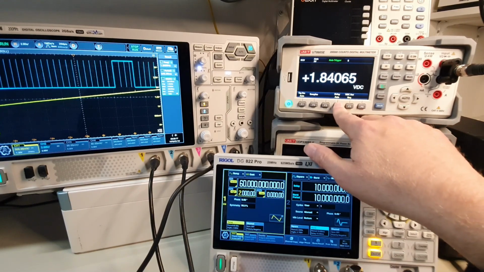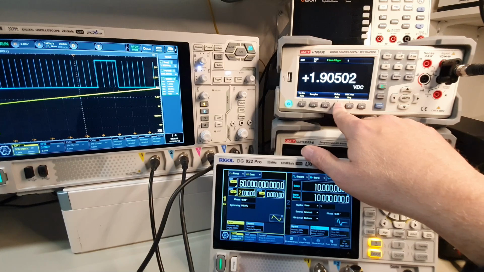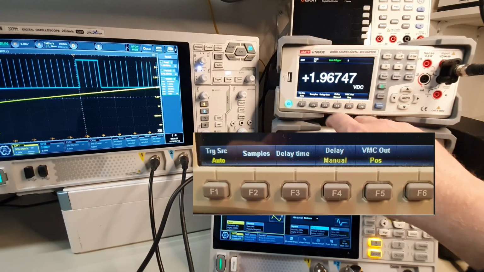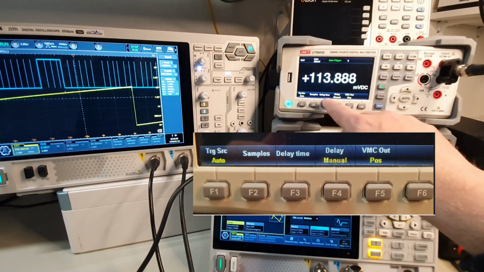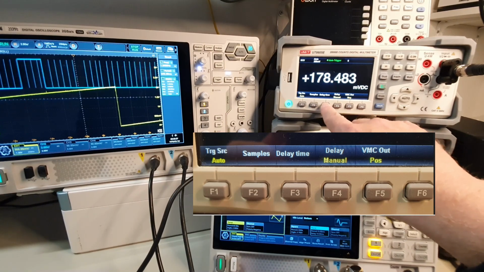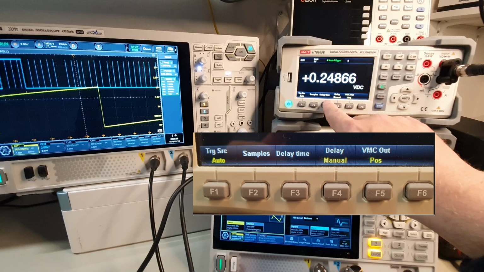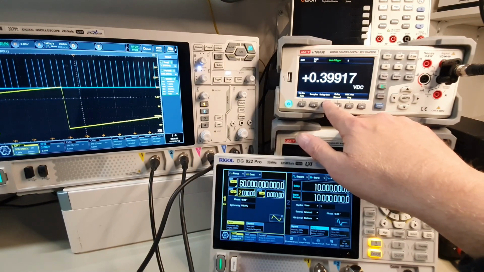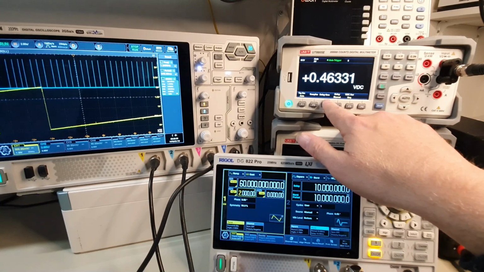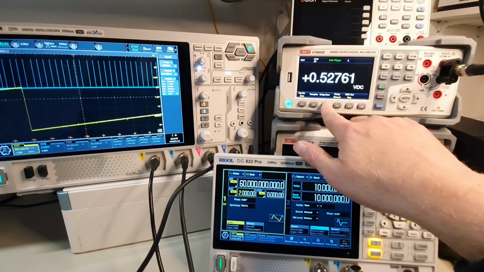If we set the delay on manual, you see there is an additional button visible, called delay time, and we can make the slow measurement, which was 645 milliseconds, even longer.